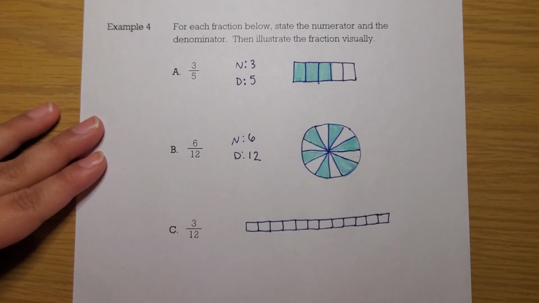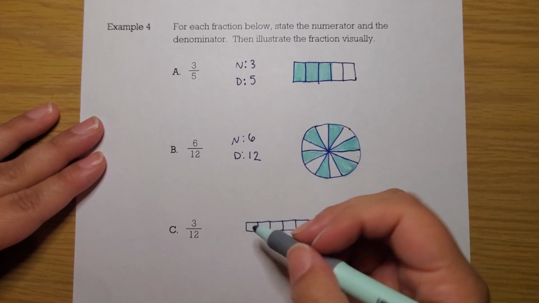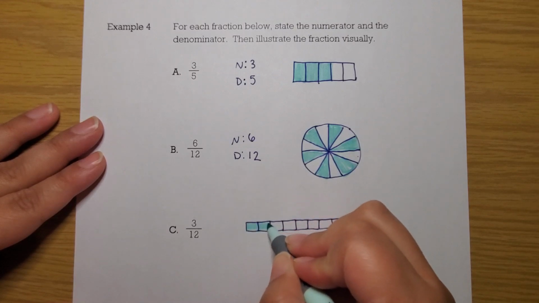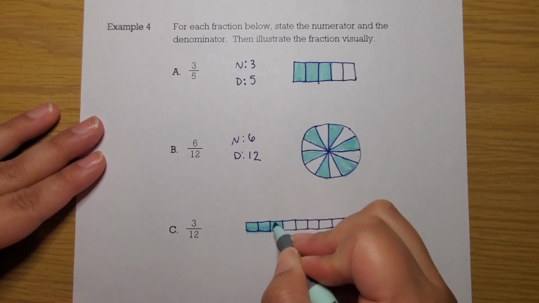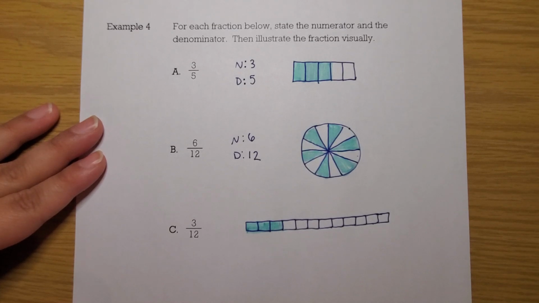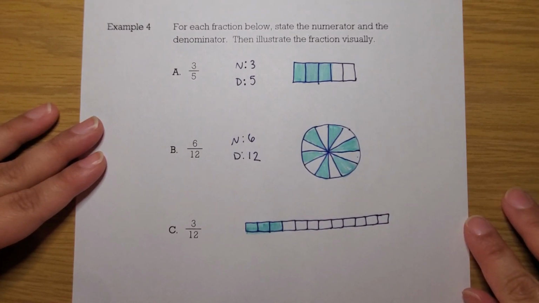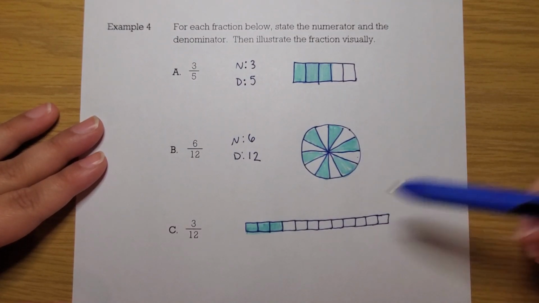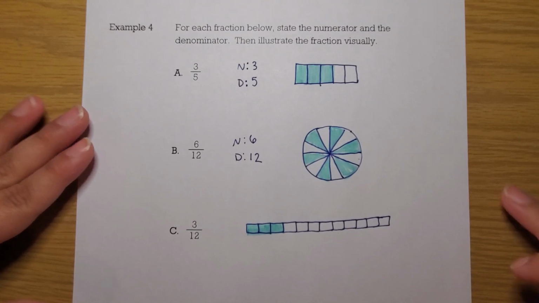Now I'm going to shade 3 of those in. So I'm going to shade in the first 3. But again, you can shade in any 3 pieces. It doesn't really matter. So that's how we can visualize our fractions. And those are 3 different techniques that you can use.